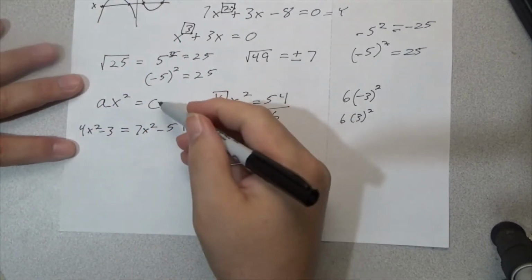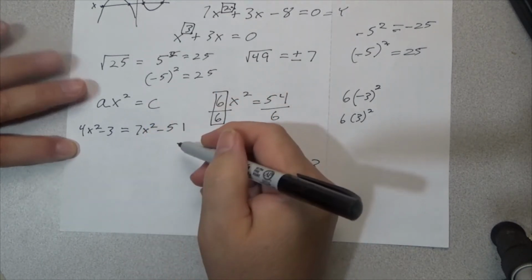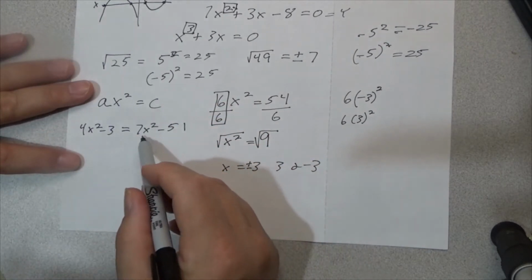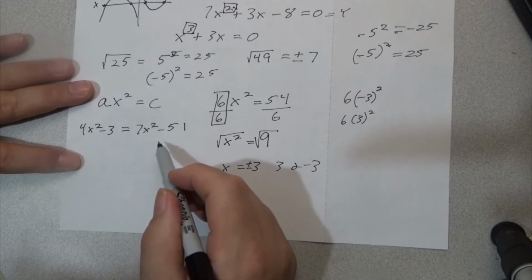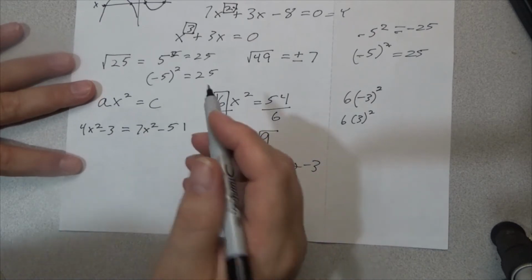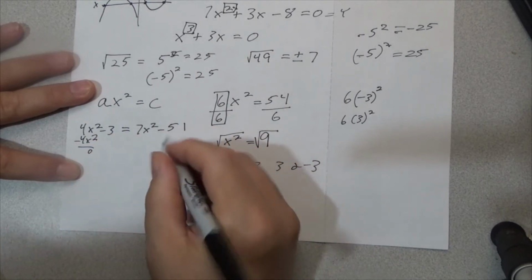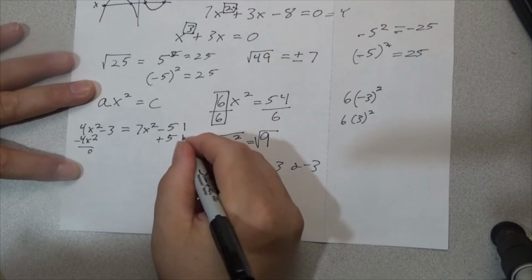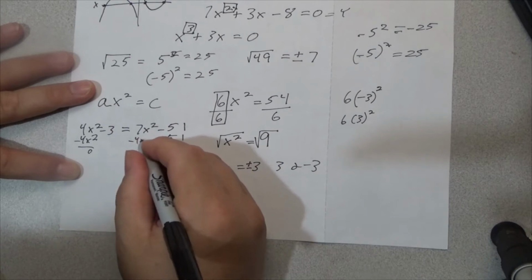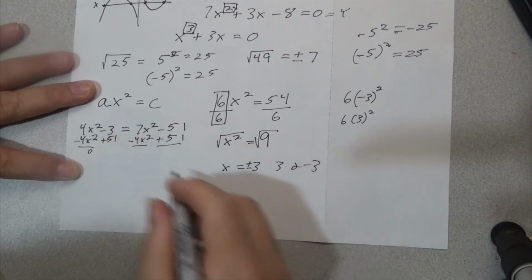Well, this doesn't look exactly like this right now, but we can manipulate it so that it does. We want to get the x squared terms on one side and the constant terms on the other. So let's subtract 4x squared from this side and add 51 to this side.